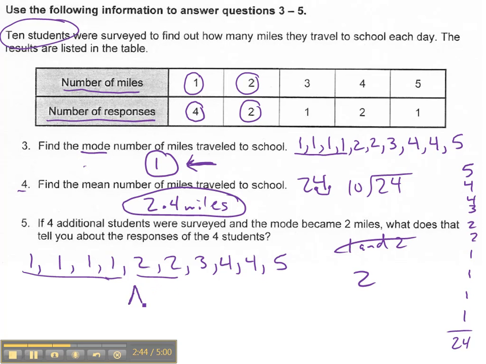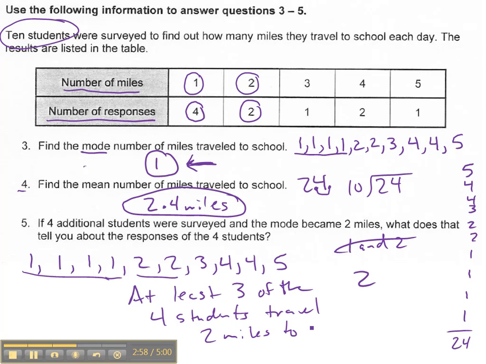So at least 3 of the 4 students travel 2 miles to school. It could be exactly 3 of them, or it could be all 4 of them, but at least 3 of them travel 2 miles to school if that mode is changing to 2.